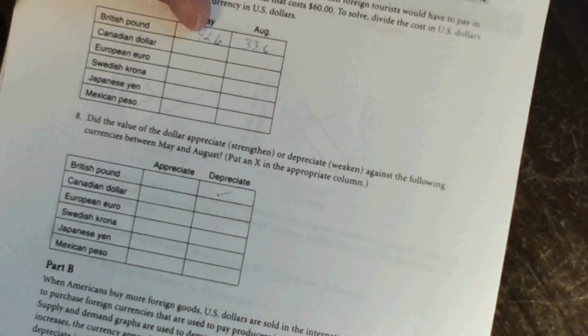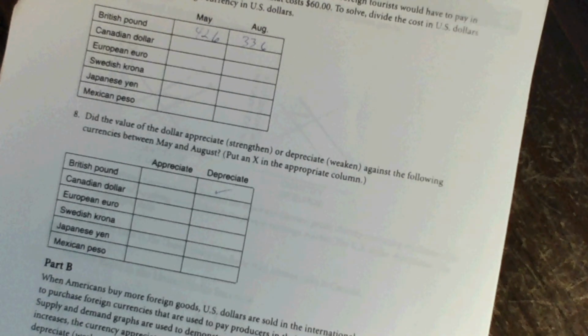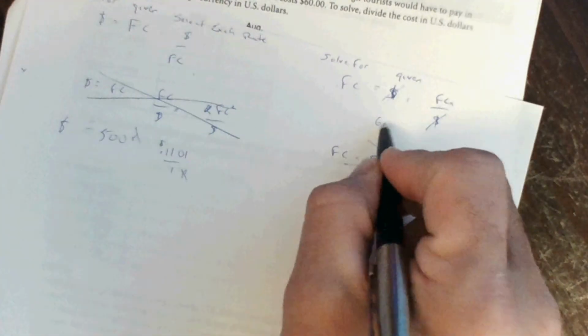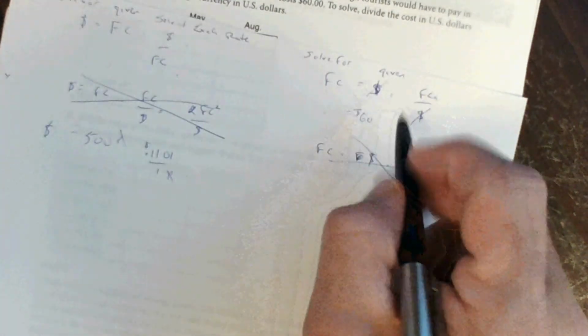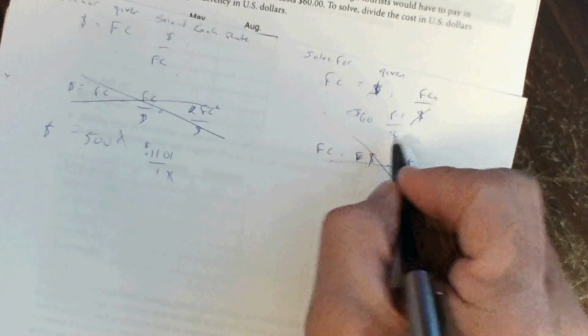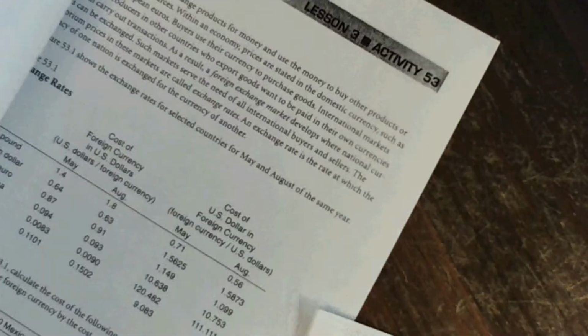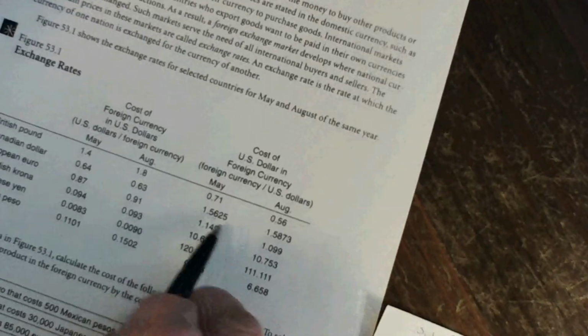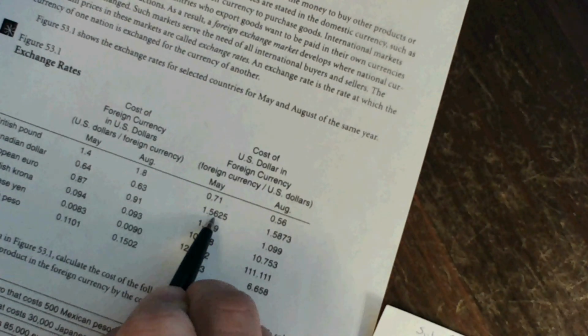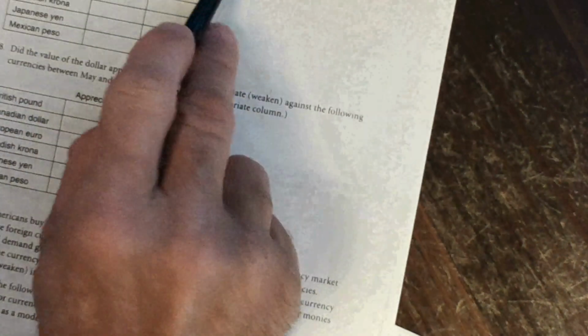Now, Canadians come and they buy a $60 American meal. We need to translate that $60 American meal back into a foreign currency. We're going to use the exchange rate that represents foreign currency over dollars, so the dollar term cancels out. In May, that's 1.5625 times $60.